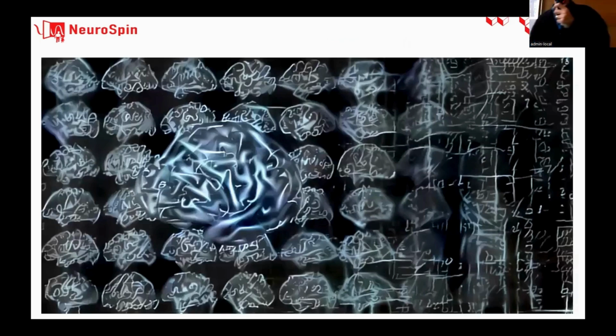And I will stop there. And I'm really eager to trigger more collaboration with clinical partners, because this is the only way to get some sense out of these tools.